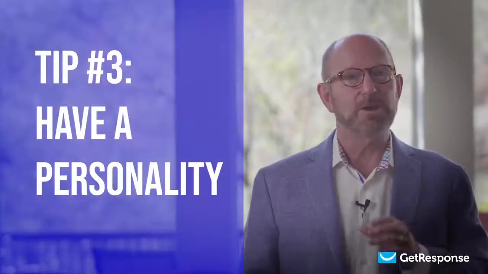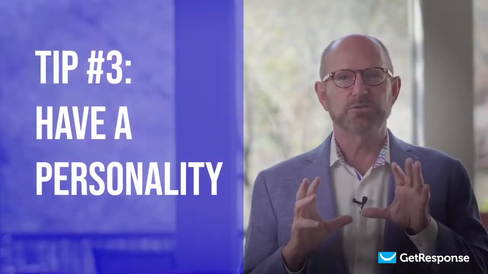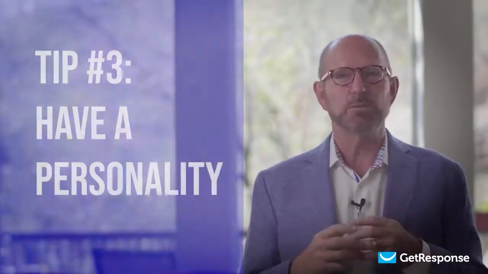Email tip number 3, have a personality. Look, the truth is that we all get inundated with emails all day long. Which ones do we read? Well, we read the ones from our boss first. But other than that, we read the emails with personality. The more fun, engaging, and packed with personality your emails are, the more likely they are to stand out. So be genuine, authentic, and let the best version of you shine through.